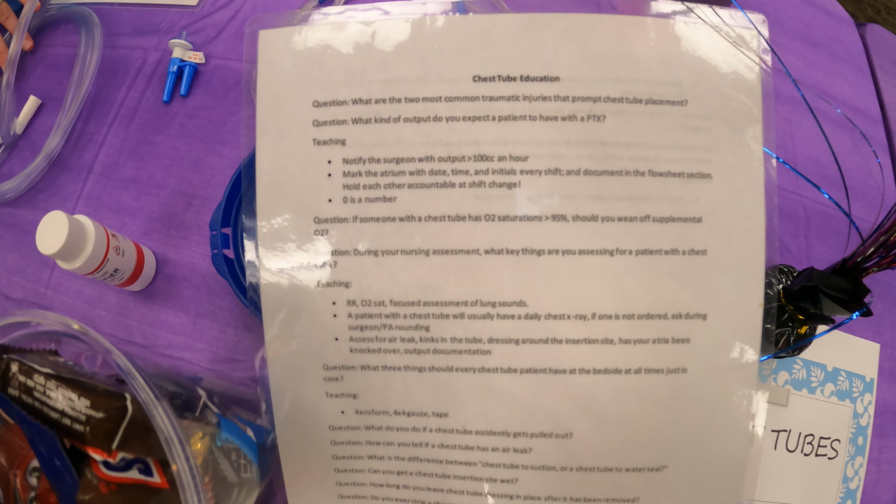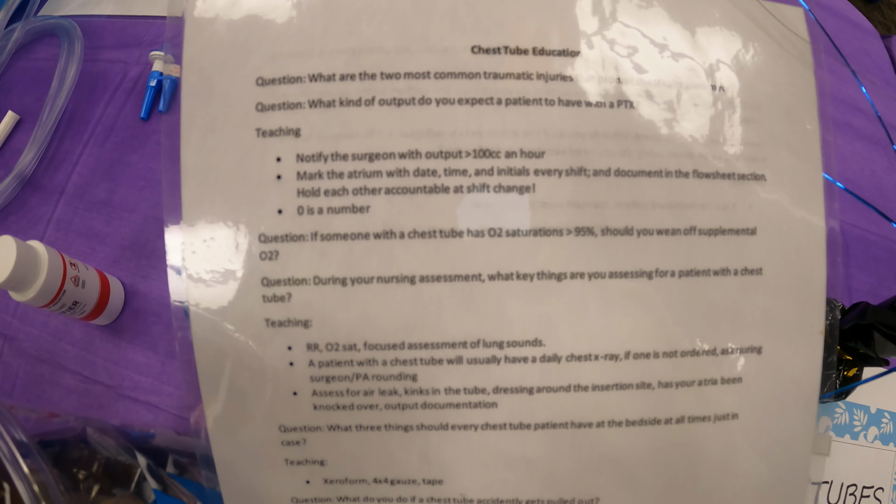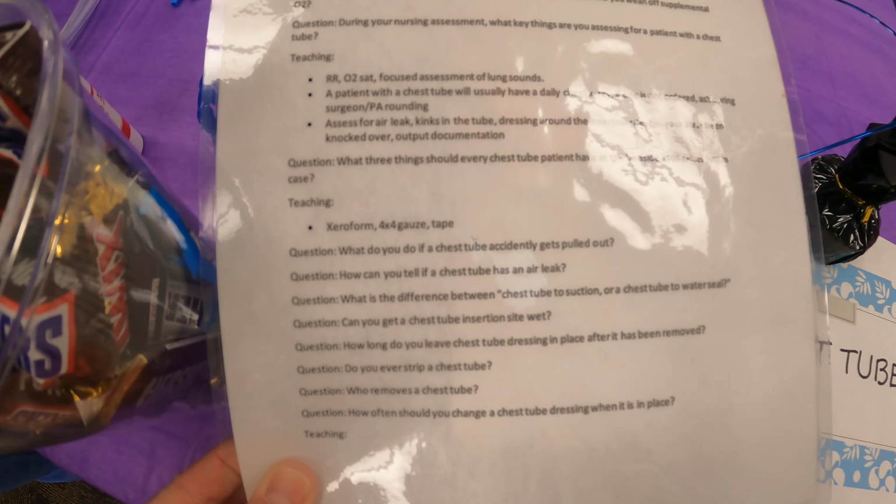When they're hooked up to suction, we already talked about that. They can walk around the room. Right. When they're hooked up to water seal, they can walk around.